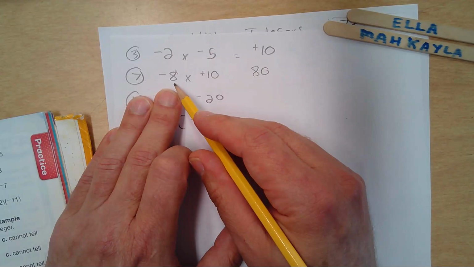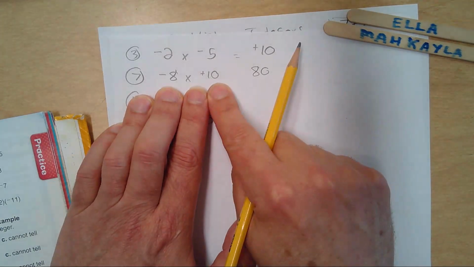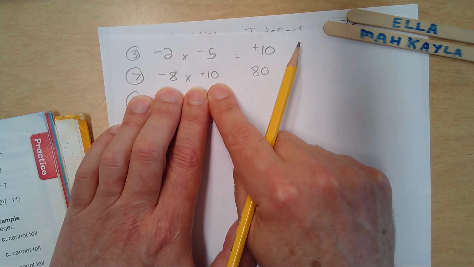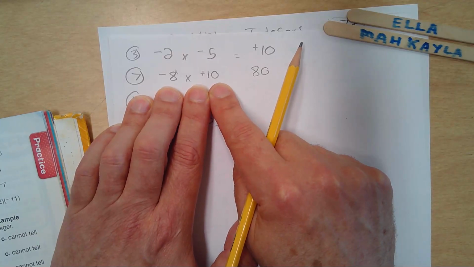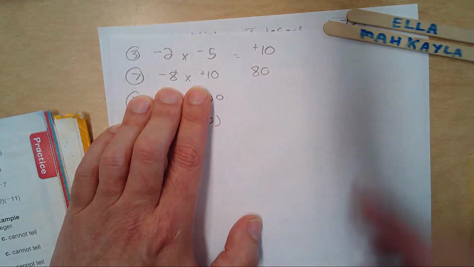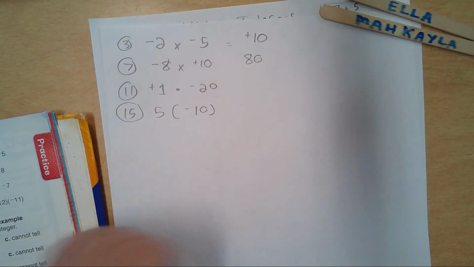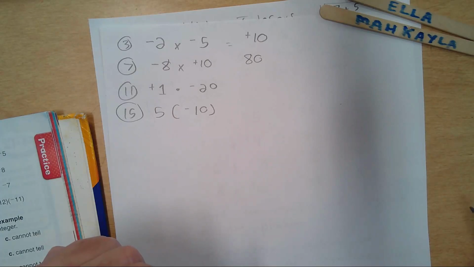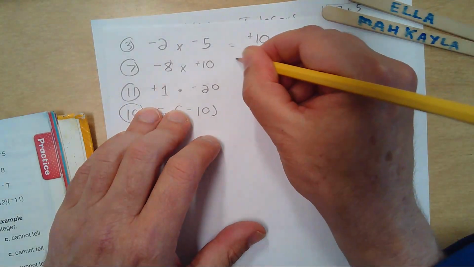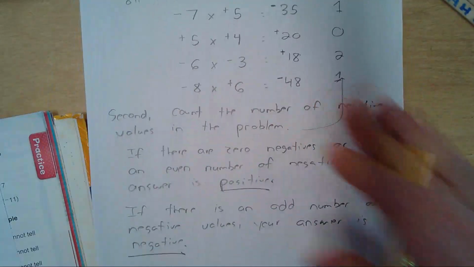Negative 80. So that's a negative number. What about this one? Positive 80. So that's not a negative. So how many total negative numbers do I got? 1. And if I have an odd number of negatives, is my answer positive or negative? Negative. Right. And it comes back to this here.